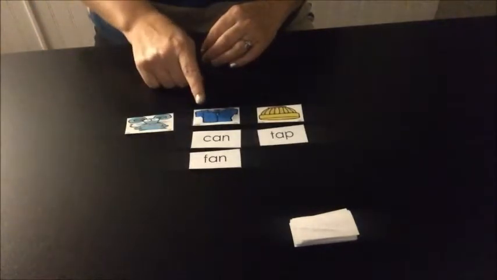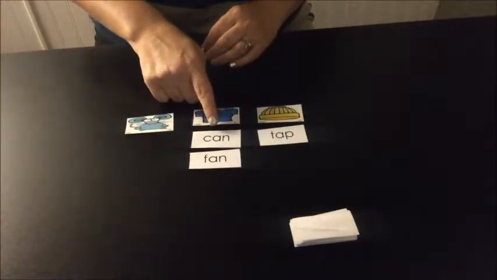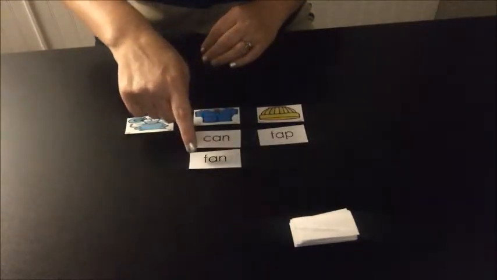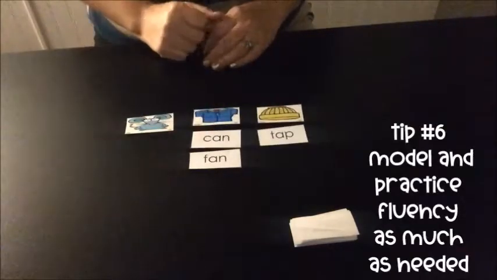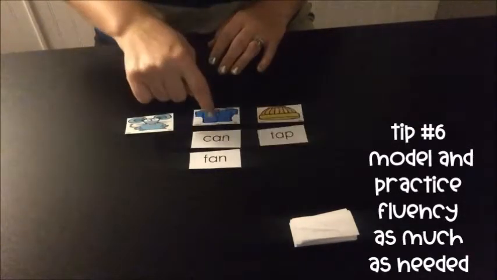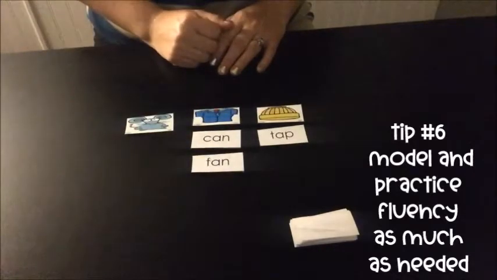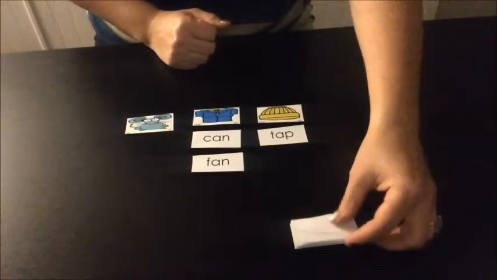And so the next person would say fan and put it here and go man, can, fan. Now of course if they say man, k, and can, and they start sounding out again, just have them keep repeating, man can fan. You can even model it for them and they would go, man can fan. So just really emphasizing after they've sounded out that automatic, the fluency.